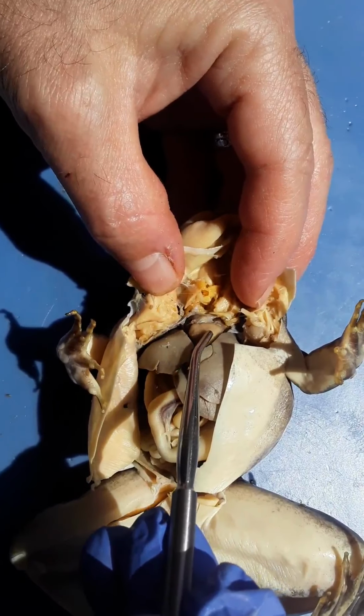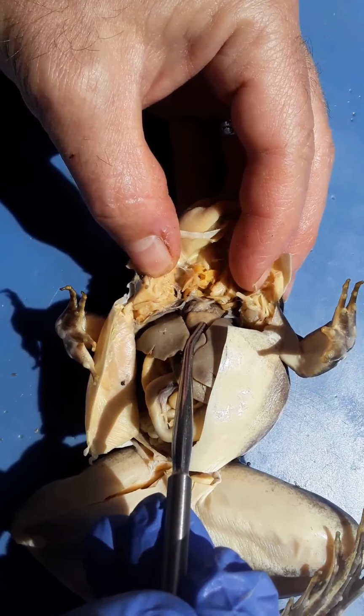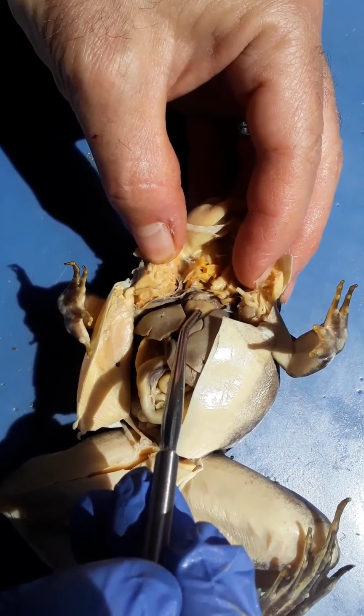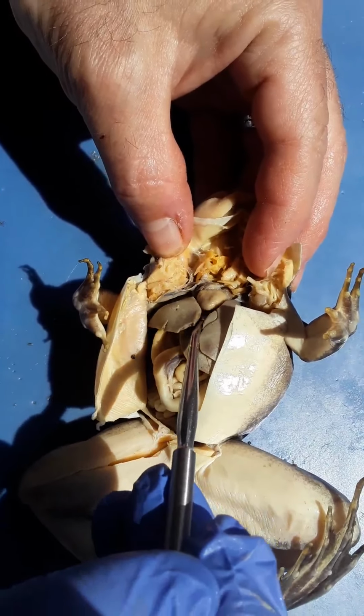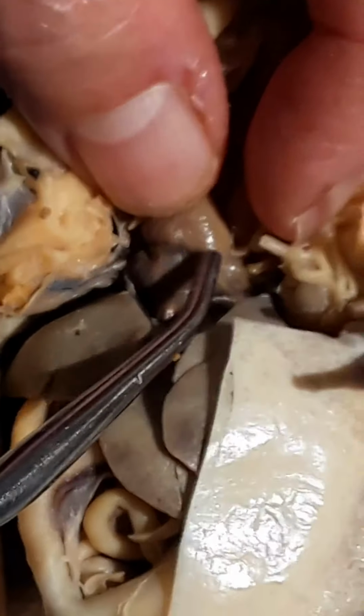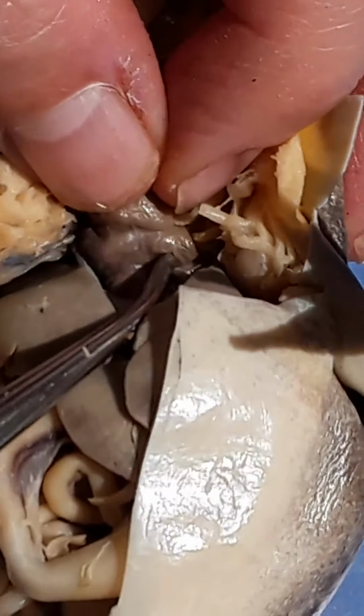There's the heart. Two chambers. No, three chambers. Yeah, two chambered in fish is three chambers in the amphibians. So we have the ventricle and two atria.